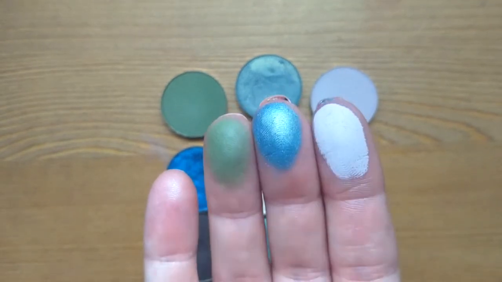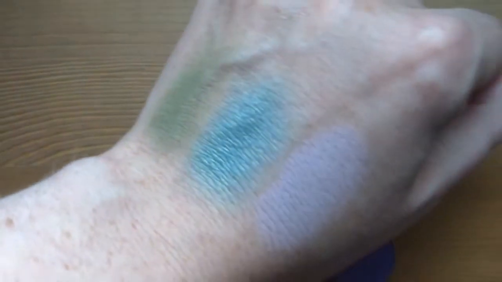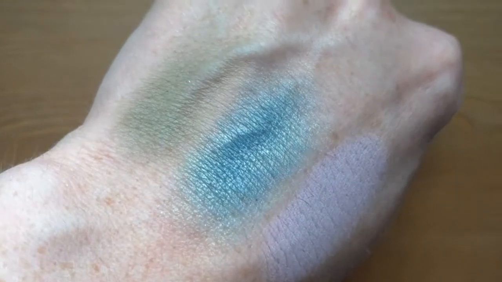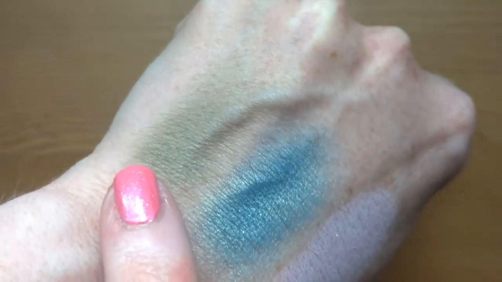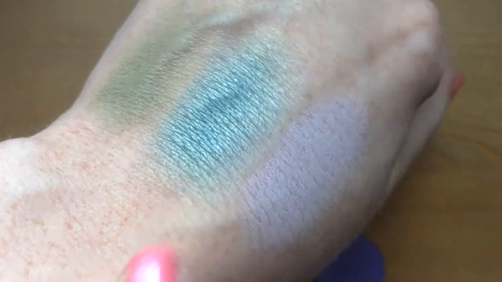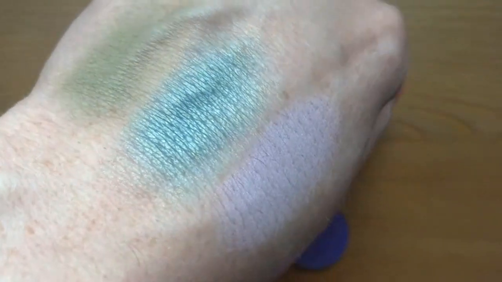So there are the finger swatches there, and here they are buffed out on the hand. So we have the olive green here, we have Lakeshore here, and Winter Wonder there.